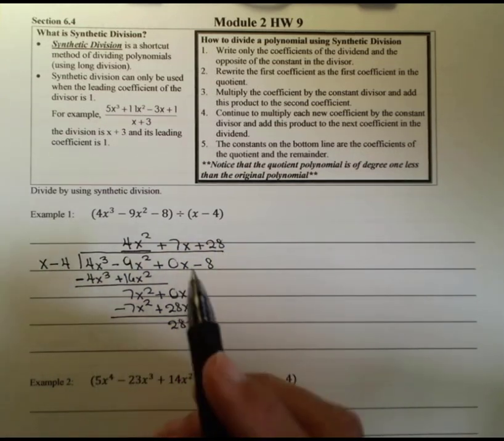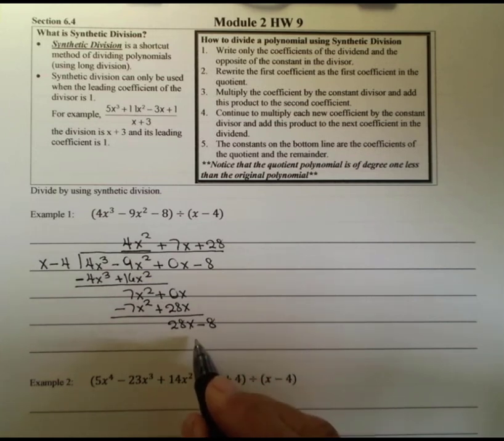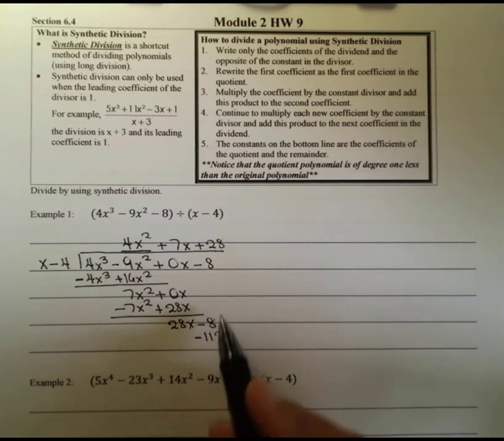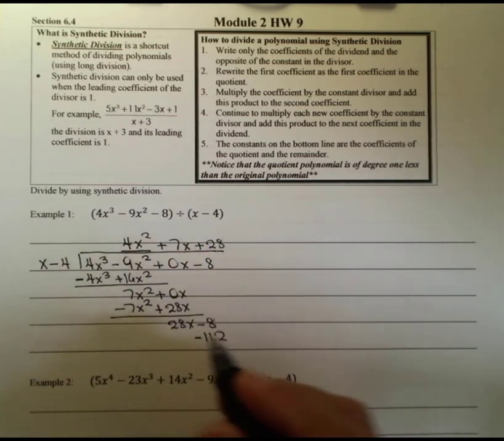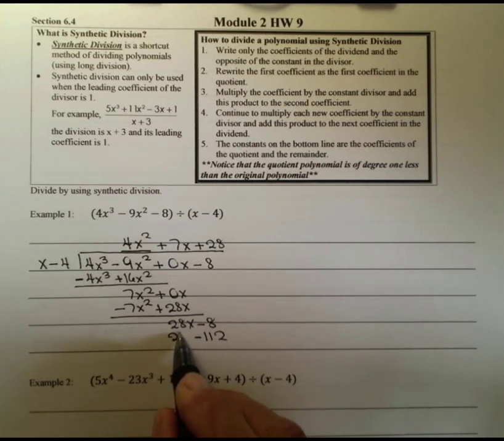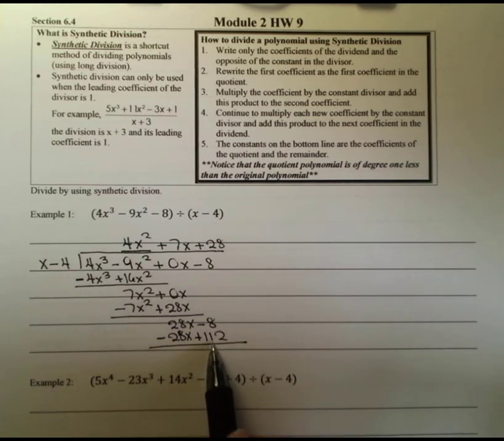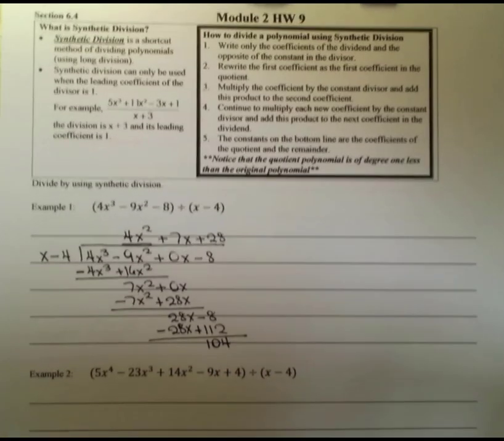And if you need to get your calculator out for that one, that's fine. It's going to give me a negative 112. I believe it's right. And I'll say 28 times x is going to give me 28x. And now I will subtract them, change the signs, and combine the terms. I end up with a positive 112 minus 8, which gives me a positive 104. And that's as far as I can go. So this is, in essence, my remainder.